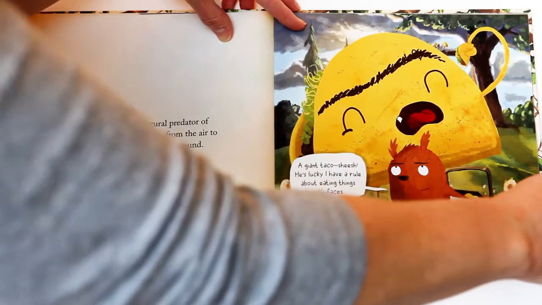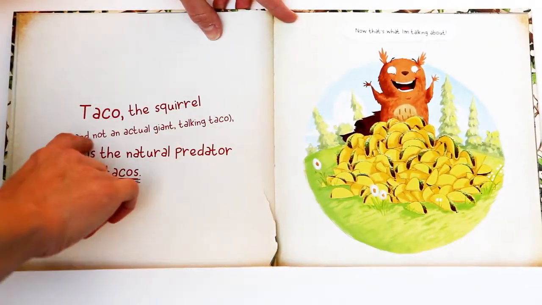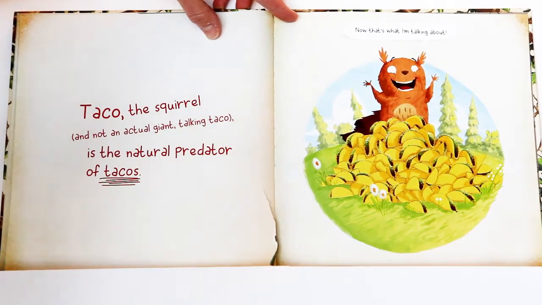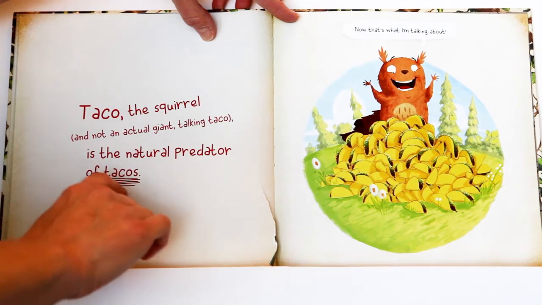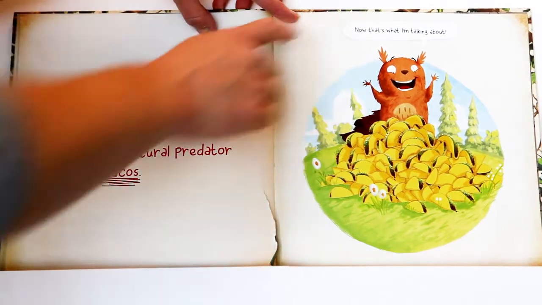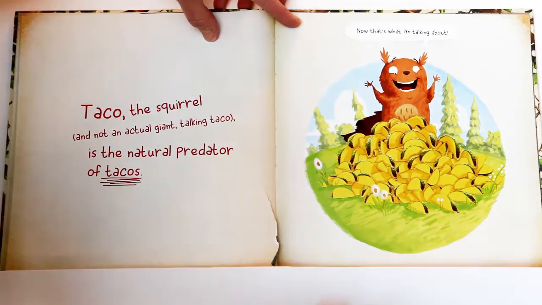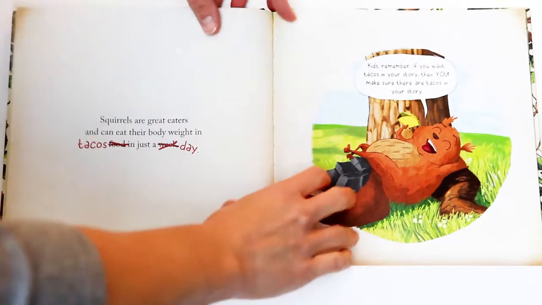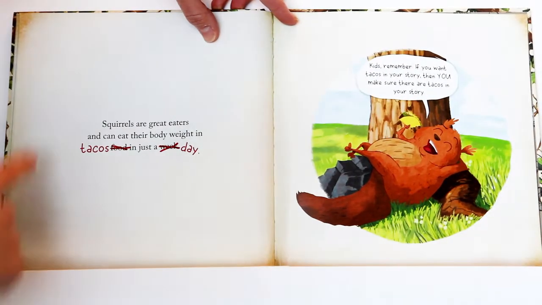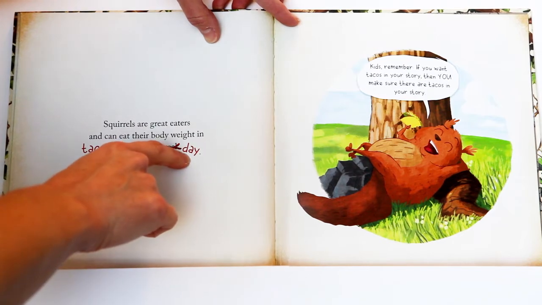He's turning the page. Taco, the squirrel, and not an actual giant talking taco, is the natural predator of tacos. Now that's what I'm talking about! That is a mountain of tacos. Squirrels are great eaters and can eat their body weight in tacos in just a day.